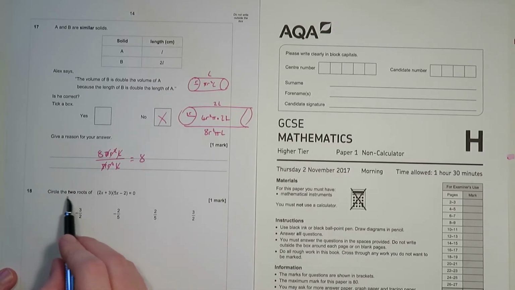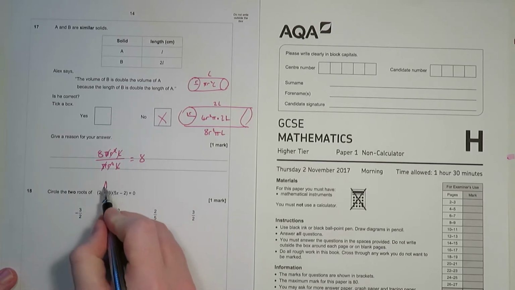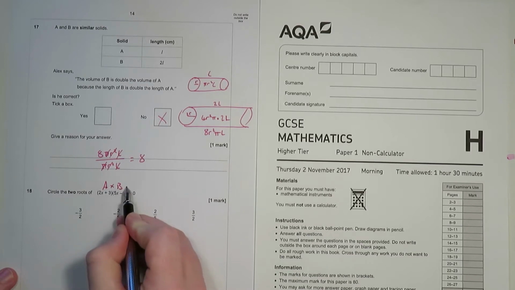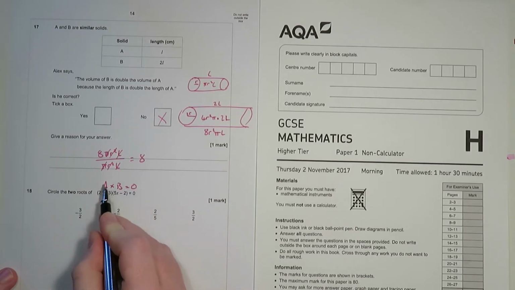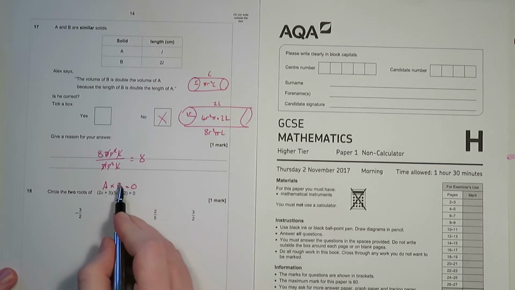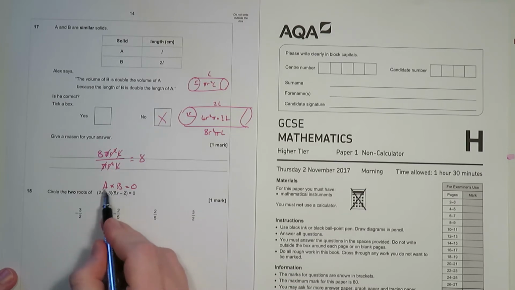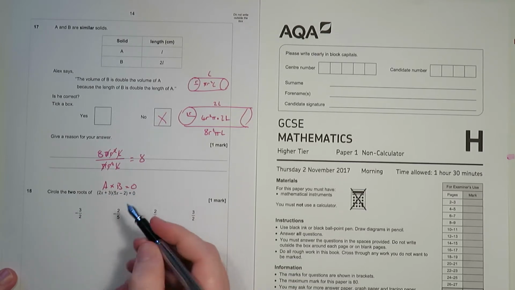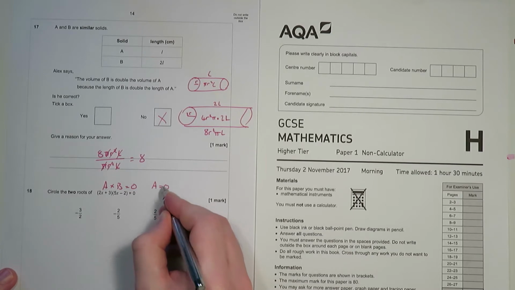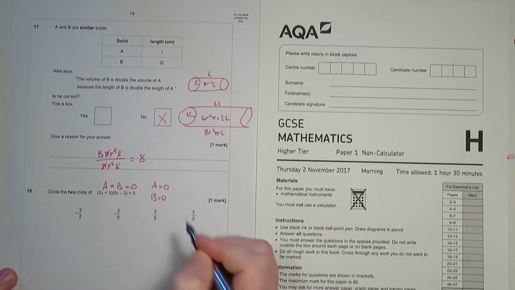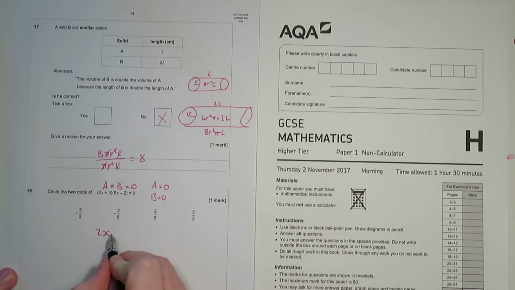So here it says circle the two roots of this here. Now think of this as just being A times B equals 0. 2x plus 3 would be A, 5x minus 2 would be B. If you have two numbers that times together to give you 0, it tells you that either A is 0 or B is 0. So in this case that would mean that 2x plus 3 equals 0 or 5x minus 2 equals 0.